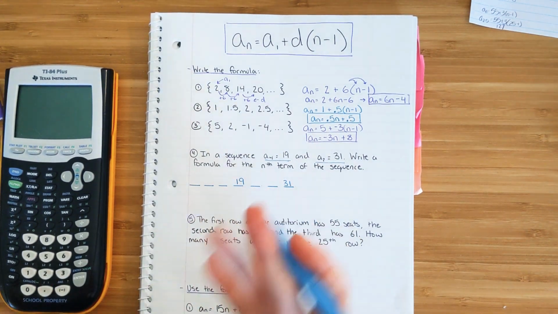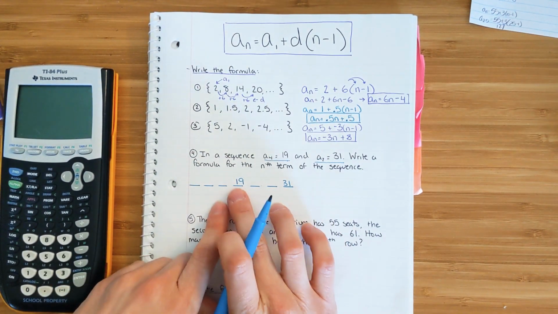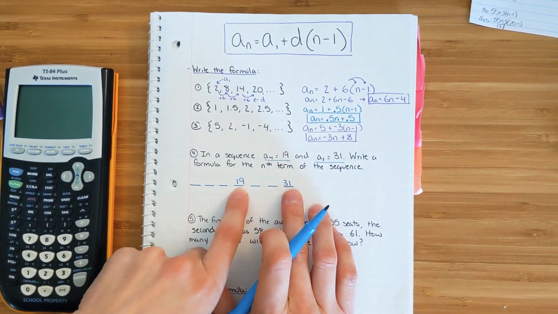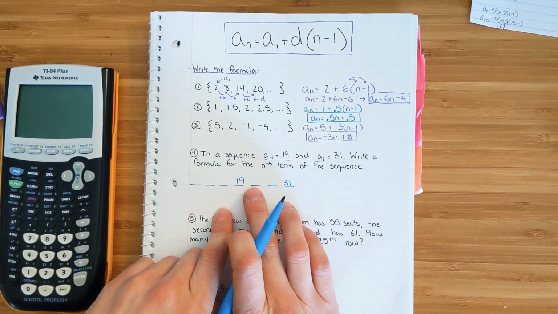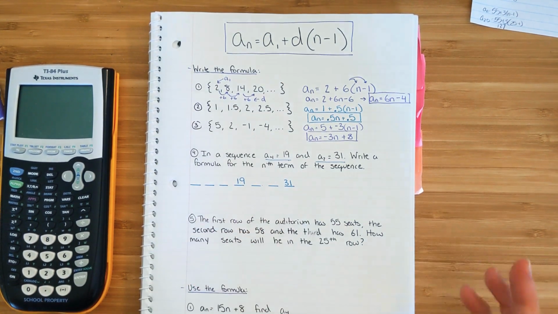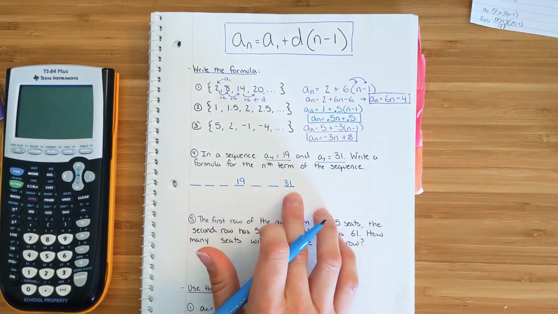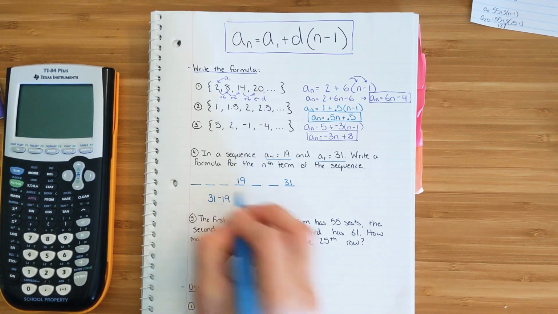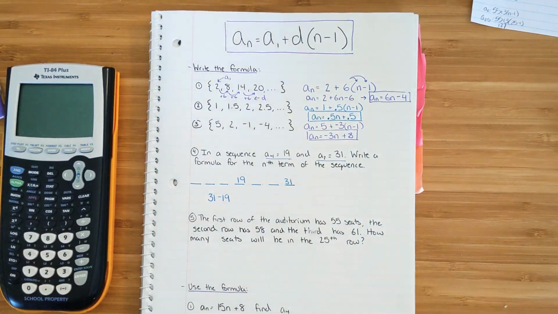Okay, so algebraically, we start by finding the common difference. You'll notice here that I have to take 1, 2, 3 jumps to get from 19 to 31, so I'm curious how much is each one of these jumps if it's the same every single time. So algebraically, we would take the 31 minus the 19 to figure out the general difference.